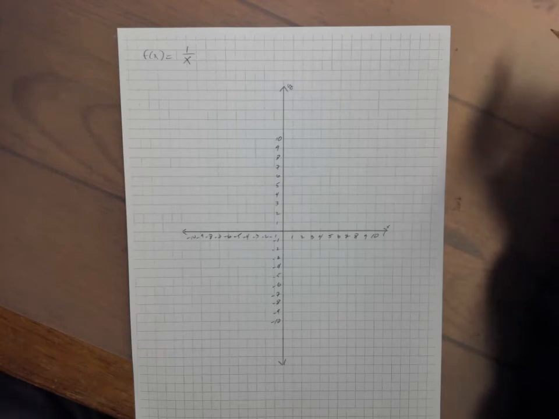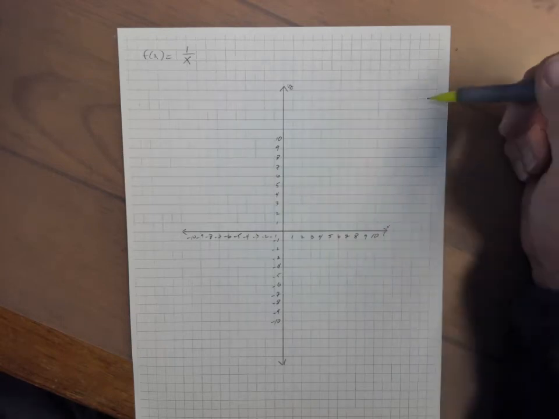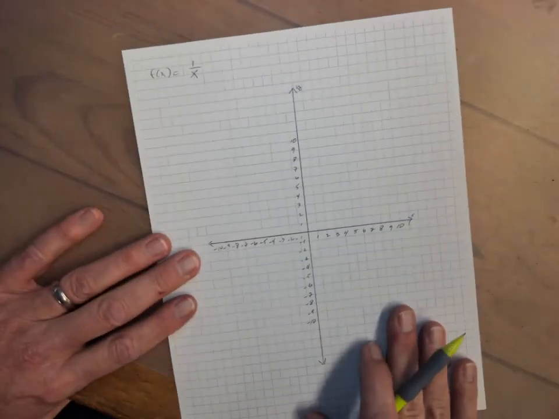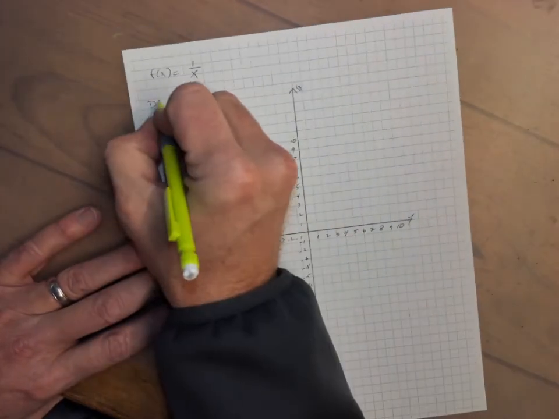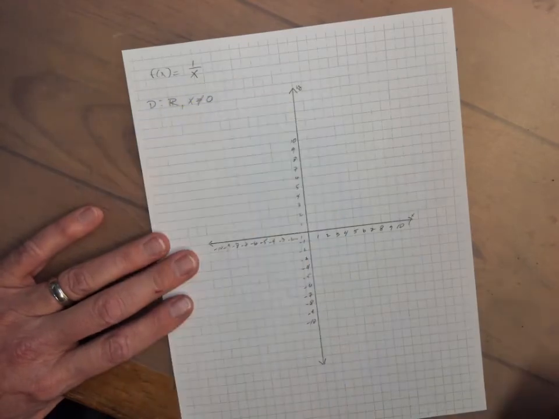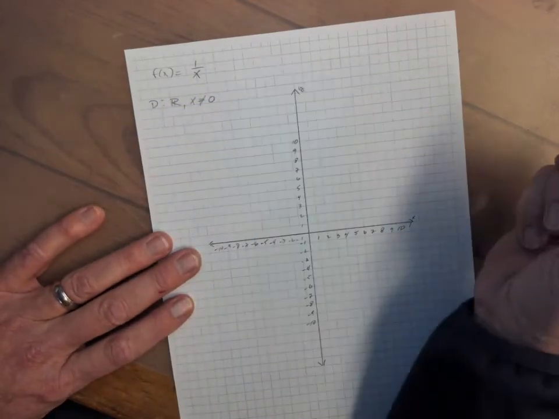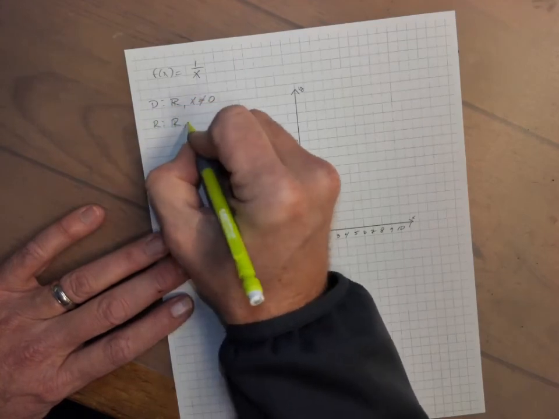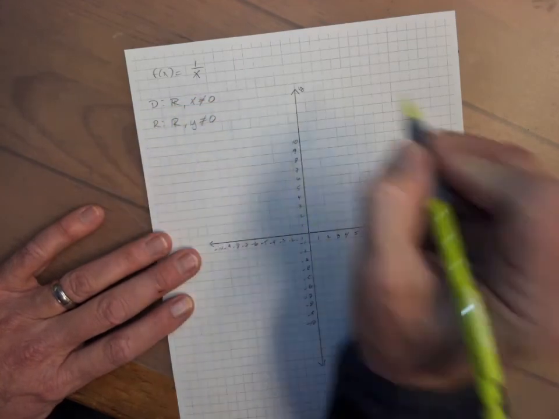Today we're going to be looking at graphing these in some different formats. But let's start here again as a quick review with our parent function. The domain is going to be all real numbers, except x is not allowed to equal 0, right? Because we can't divide by 0. And as it turns out, our range is also all real numbers, but y cannot equal 0.